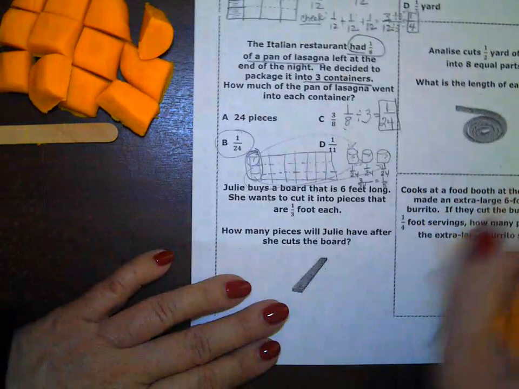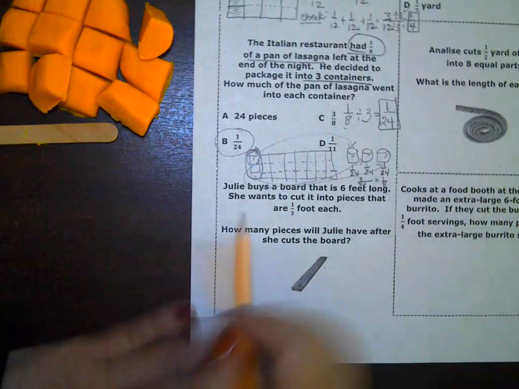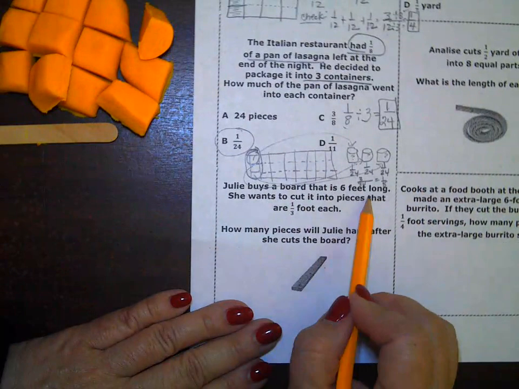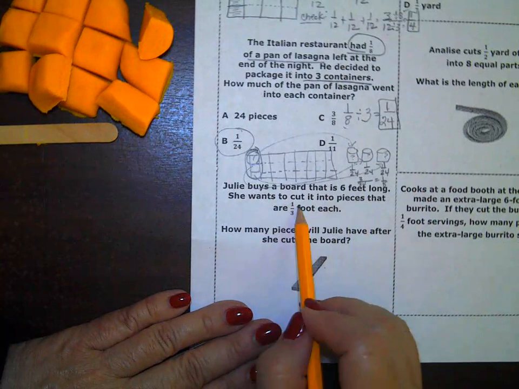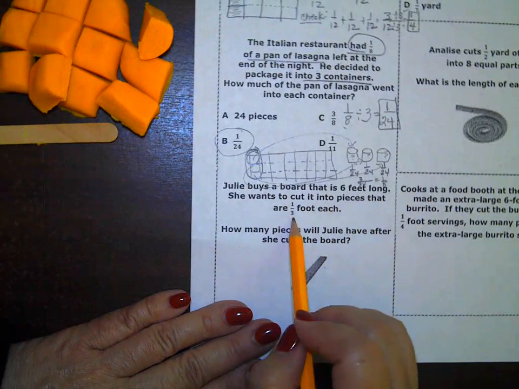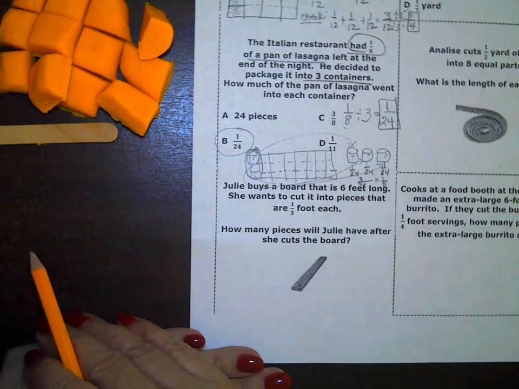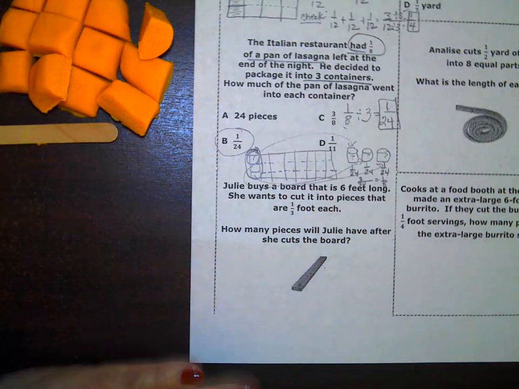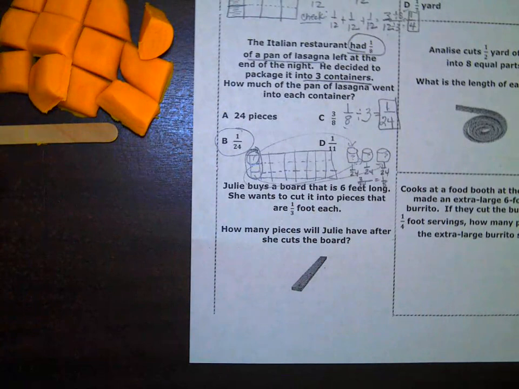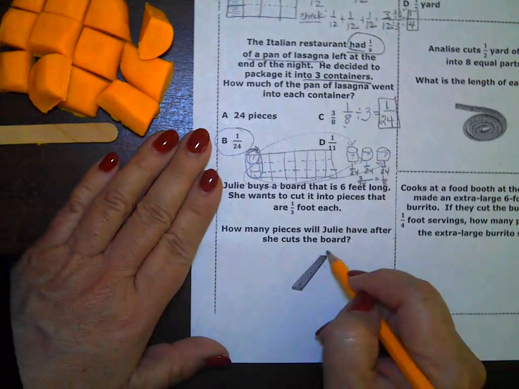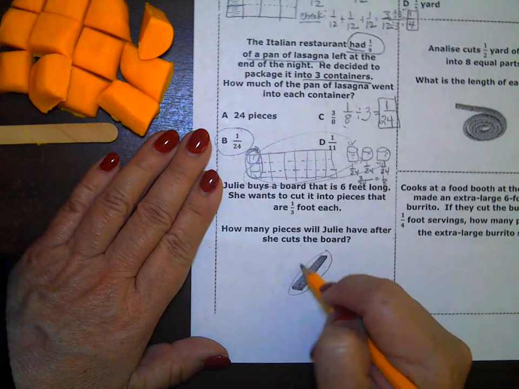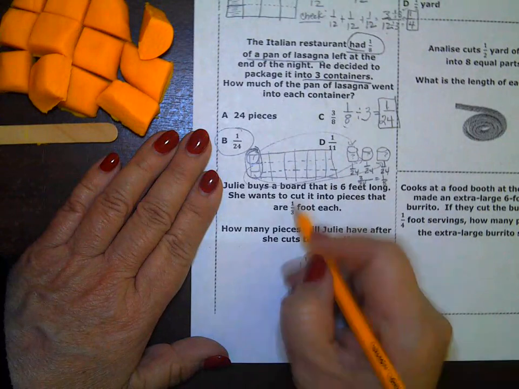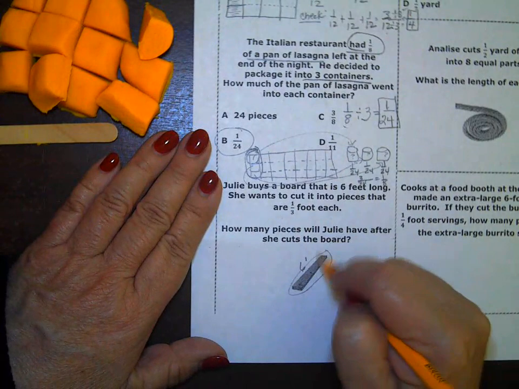Don't know why. Okay. Julie buys a board that is 6 feet long. Now she wants to cut it into pieces that are 1/3 foot each. How many pieces will Julie have after she cuts the board? Okay, so how long is the board? 6 feet or 1/3 foot? It's 6 feet long. Look, you can even have a picture of it. It's 6 feet, and she wants to cut them into thirds.